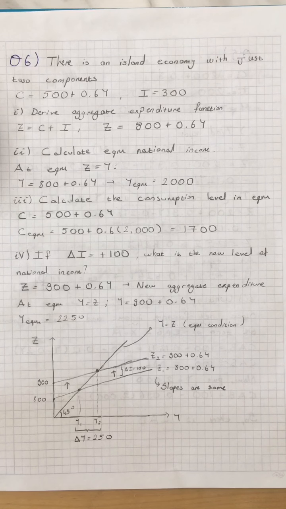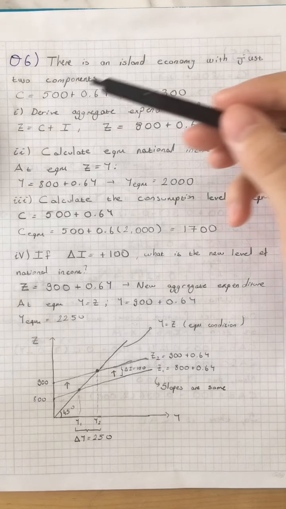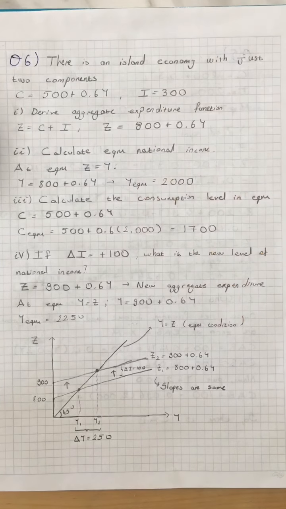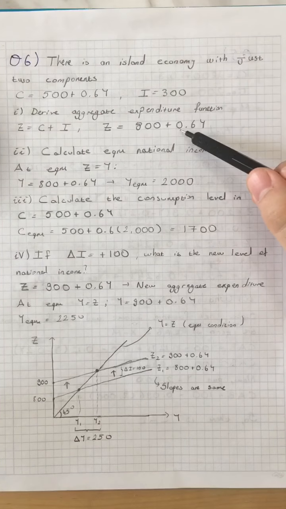Question 6. There is an island economy with just two components, consumption and investment. First part, derive the aggregate expenditure function. Aggregate expenditure is, in this case, just consumption plus investment. So we just sum these up. It becomes this number.